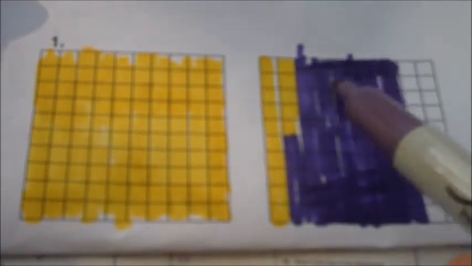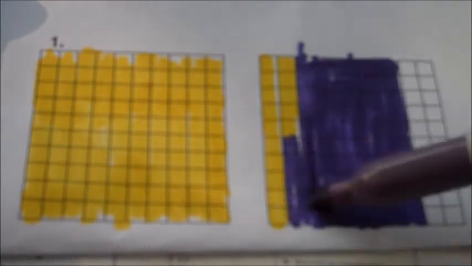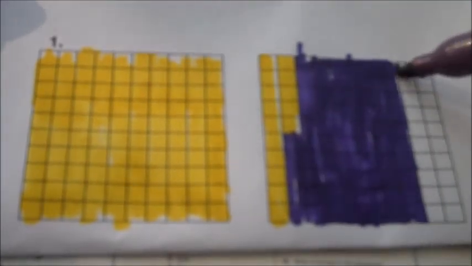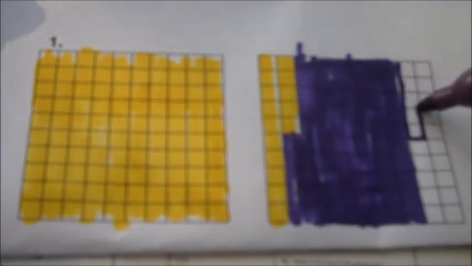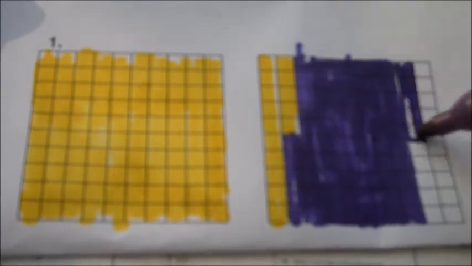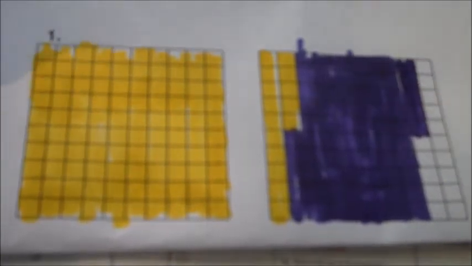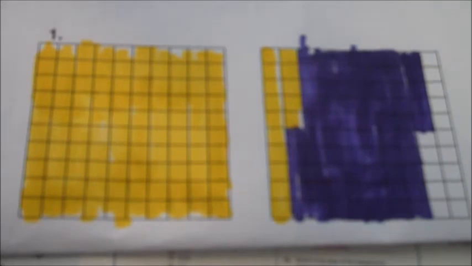We'll make this a little bit neater. Make sure that they're all filled in. Okay, so now we have 6.5 filled out, so that's 65 hundredths. But I need 70 hundredths, or 7 tenths. And that represents how much Griffin had.